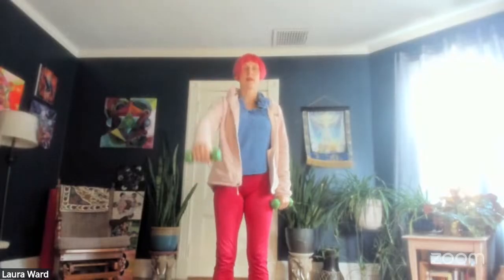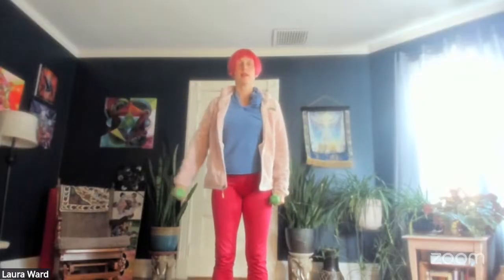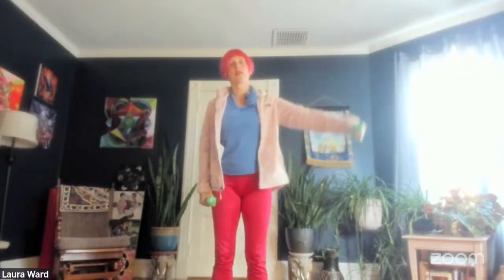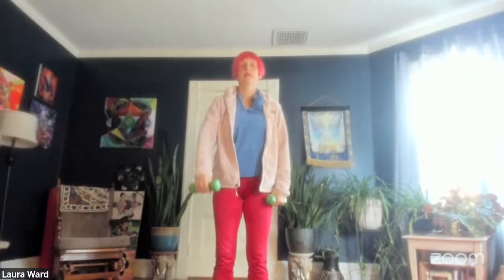Flip, open, close, down, up, flip, open, close, down, up, open, down, last one, up, open, down. Let's take one arm up and down, the other arm up and down. Take it out to the side and down, and out to the side and down. Up the front and lower, to the side, lower, front, down.